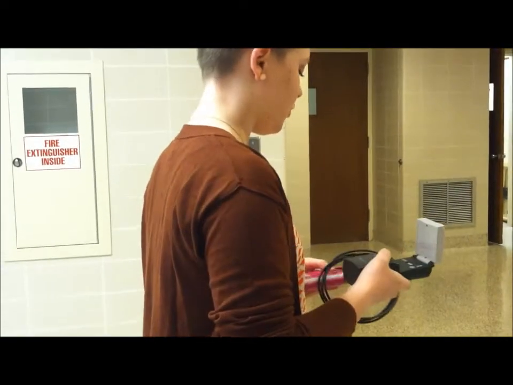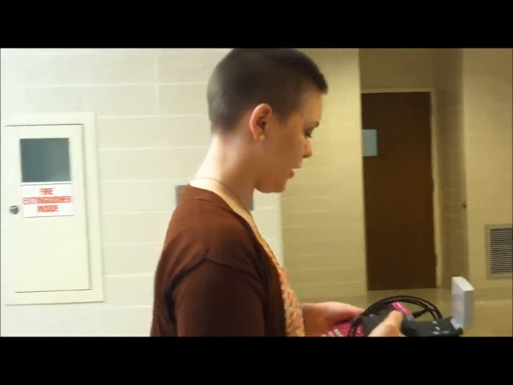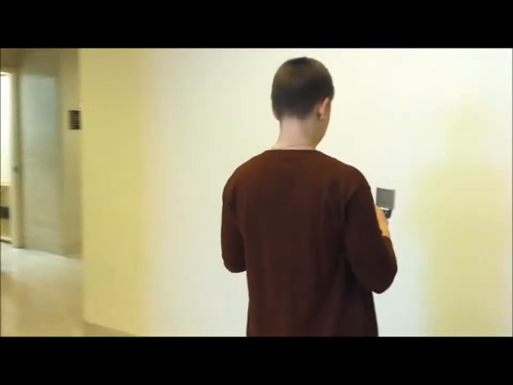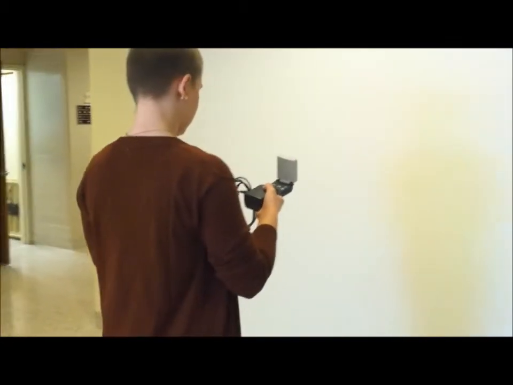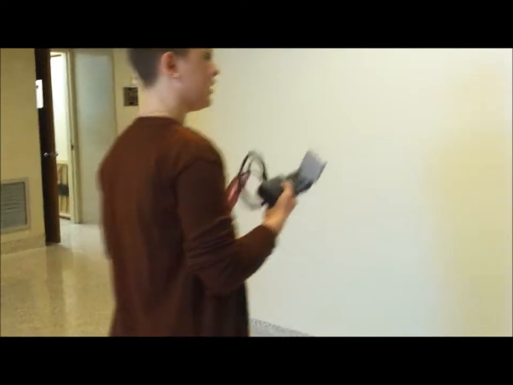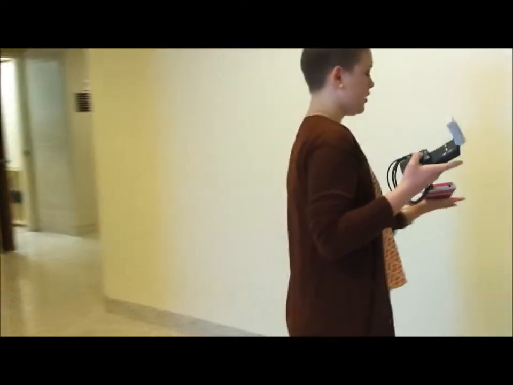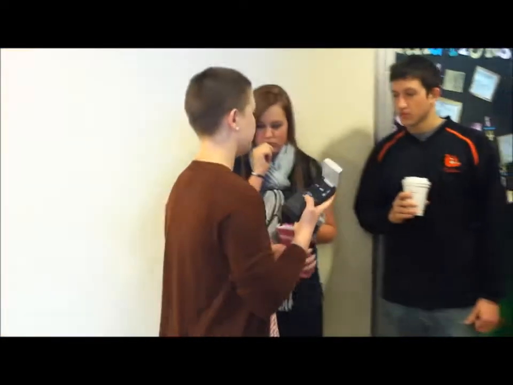So I'm going to go back here. You're going to point your sensor at the wall, and then when you're ready, you hit start, and then you try to match it. So I'm tracing, attempting to trace. Cool. And then when it's done, it'll stop clicking. So here's my graph. This is how I did.